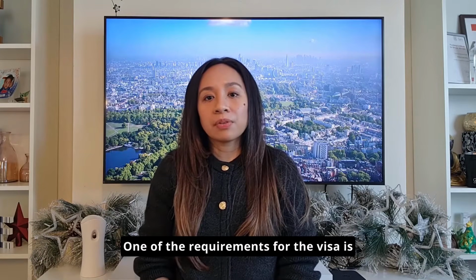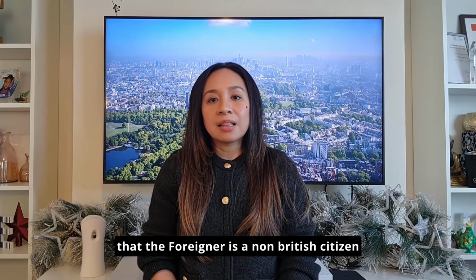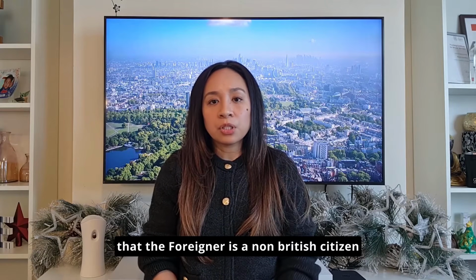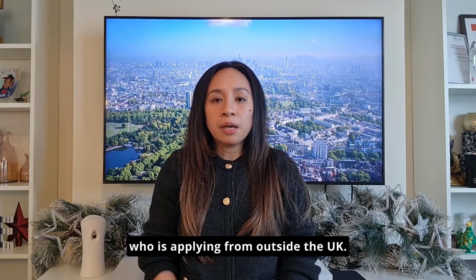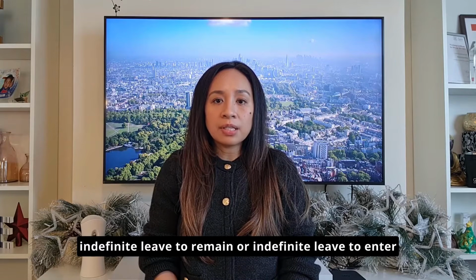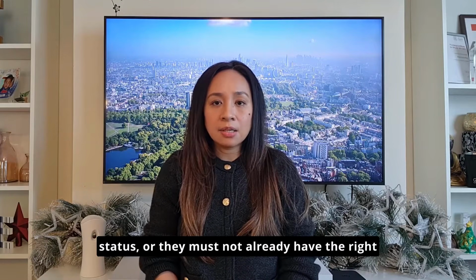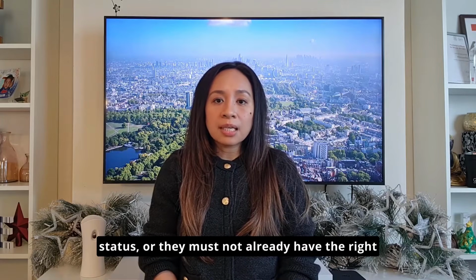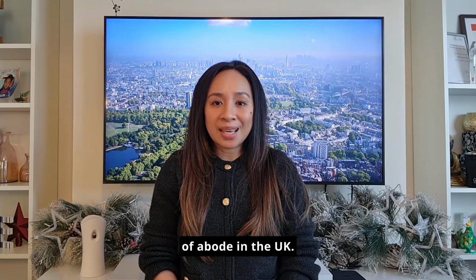One of the requirements for the fiancé visa is that the foreigner is a non-British citizen who is applying from outside the UK. The applicant must not already have settled status or indefinite leave to remain or indefinite leave to enter status, or they must not already have the right of abode in the UK.